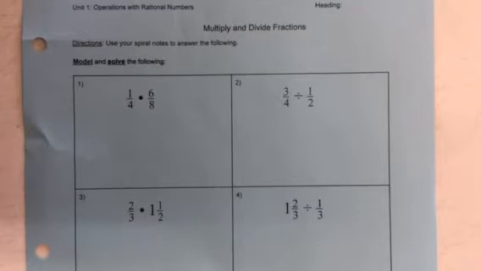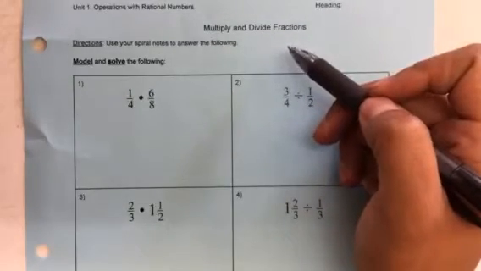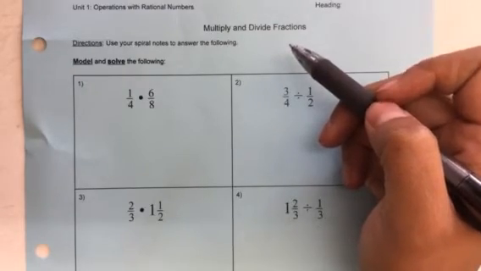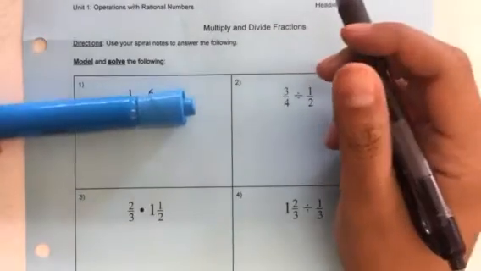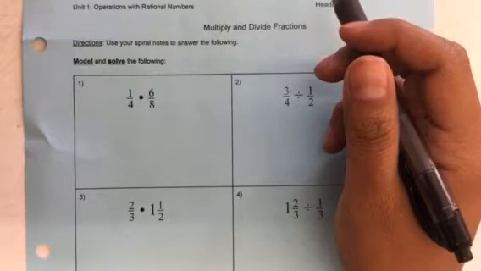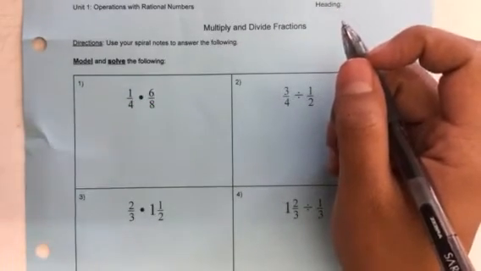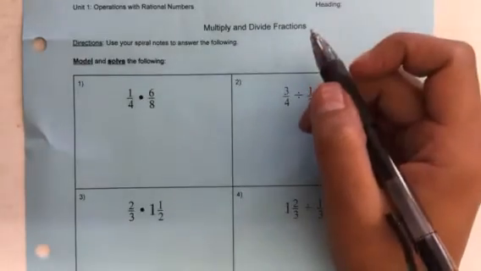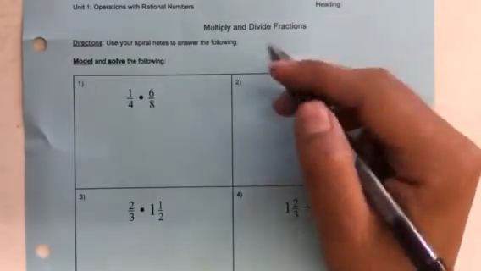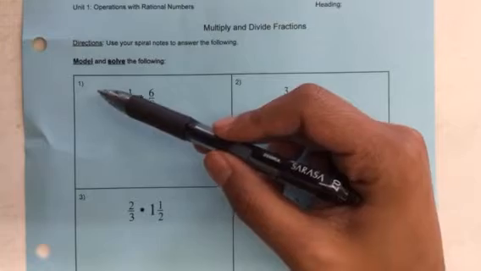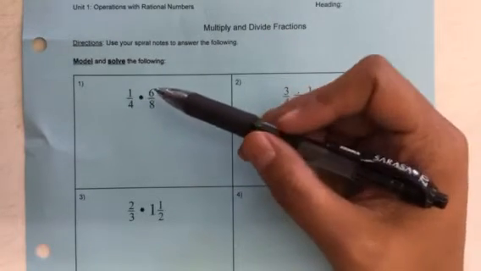Hi class, we are doing notes on multiplying and dividing fractions. At this time you should have your review worksheet, and if you can, please have a highlighter, any color, and another highlighter, a different color. You may share them or just use one.